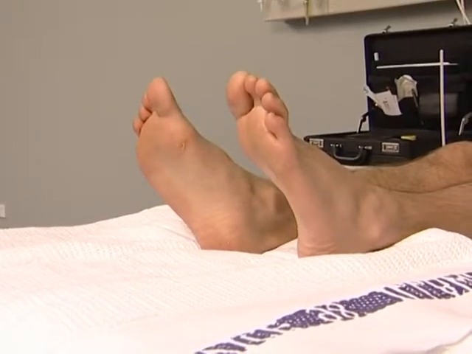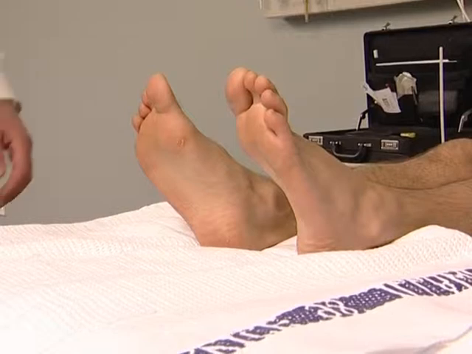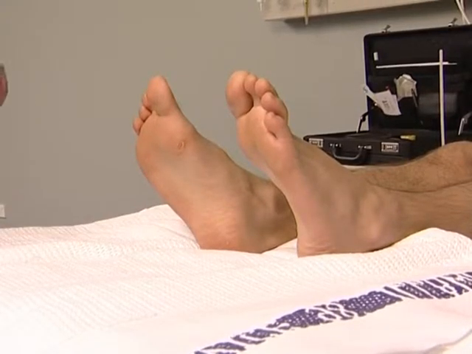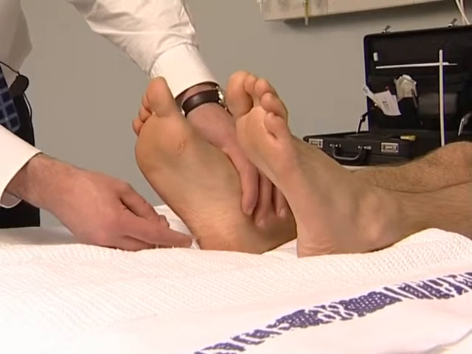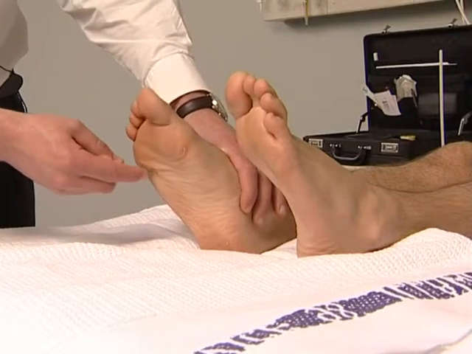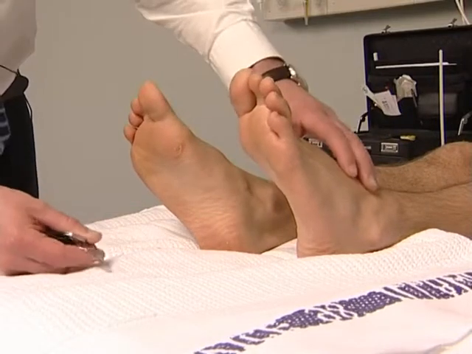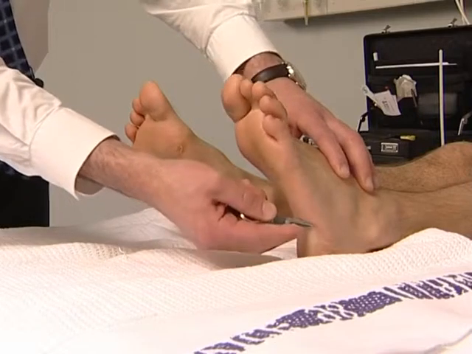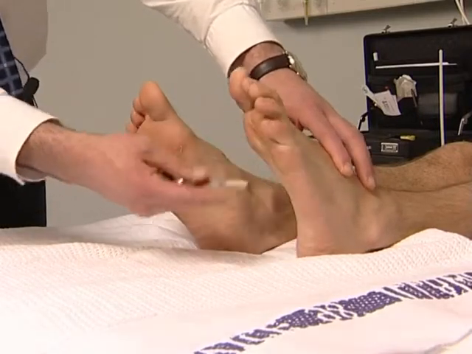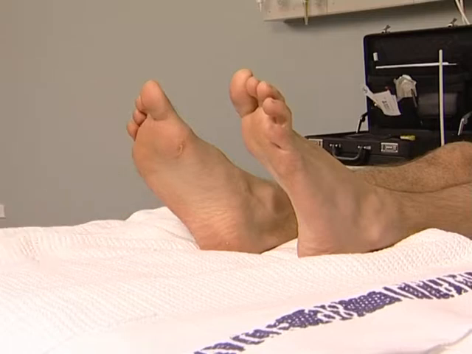Now test the plantar reflexes. Richard, this can be a bit uncomfortable. I'm going to be scraping the bottom of your foot. Stroke up the lateral aspect of the sole and curve inwards before the stroke reaches the toes, moving towards the middle metatarsophalangeal joint. The normal response is flexion of the big toe at the MTP joint. Okay, thank you.